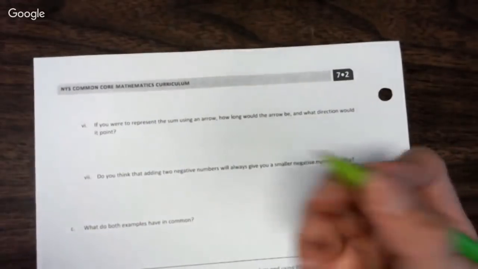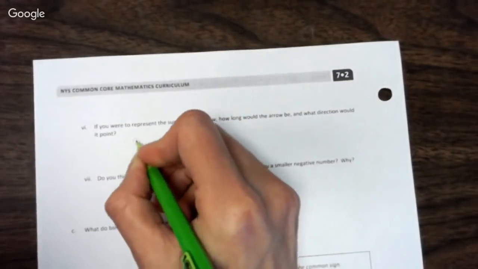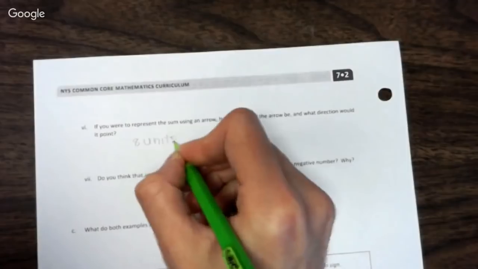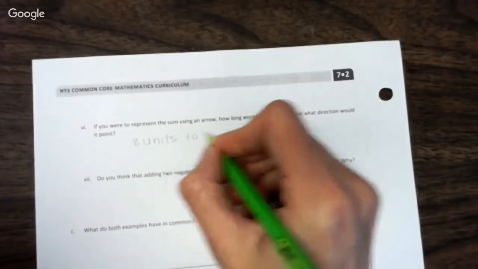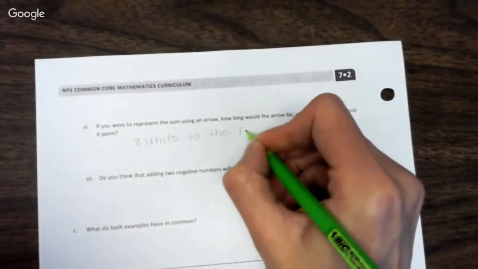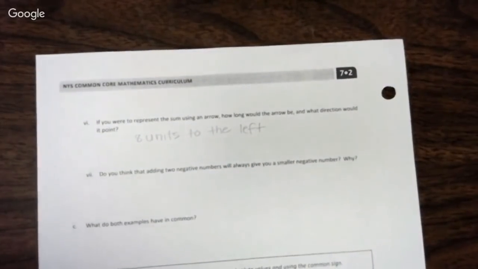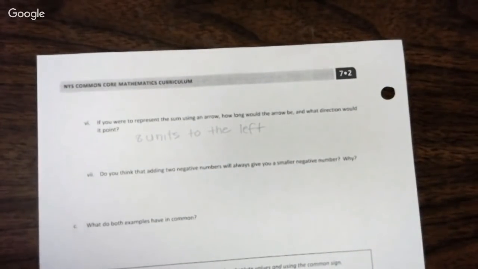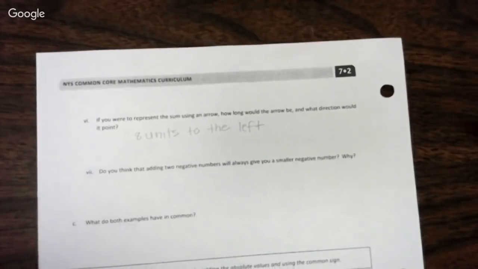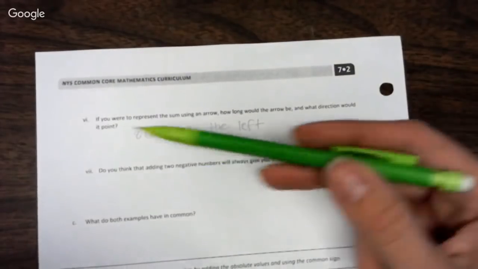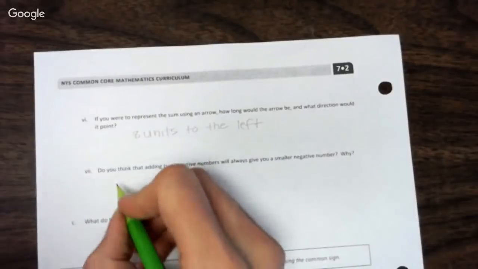Now it says if you were to represent the sum using an arrow, how long would the arrow be and in what direction? Well, -8 would be 8 units long to the left because it's negative, so it's going to the left. Do you think that adding 2 negative numbers will always give you a smaller negative number? And think about that. If you're going to the left and then to the left again, you will always be getting smaller.